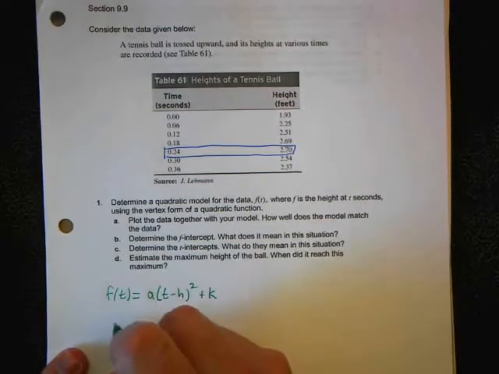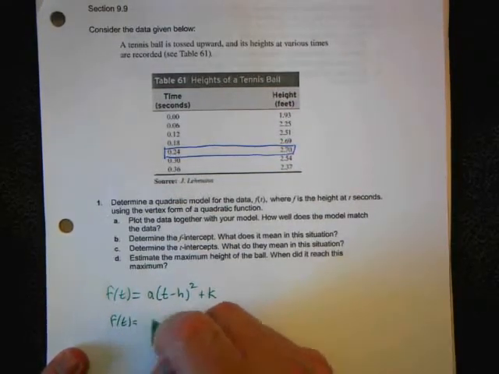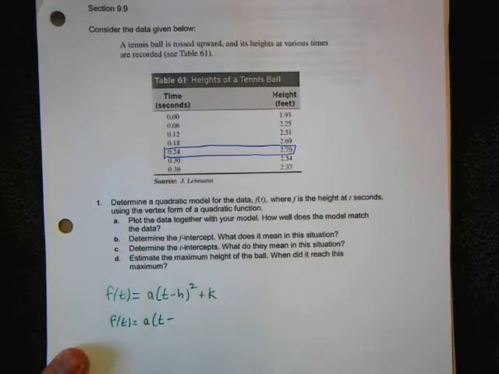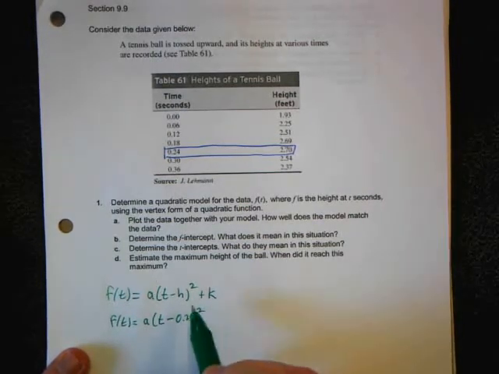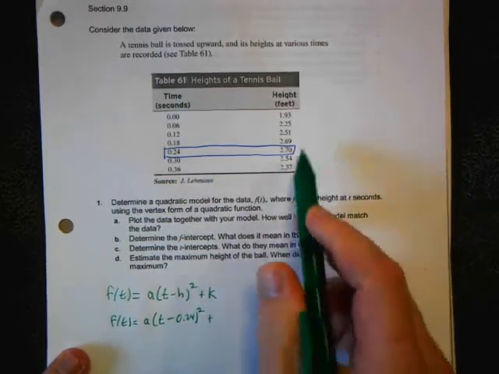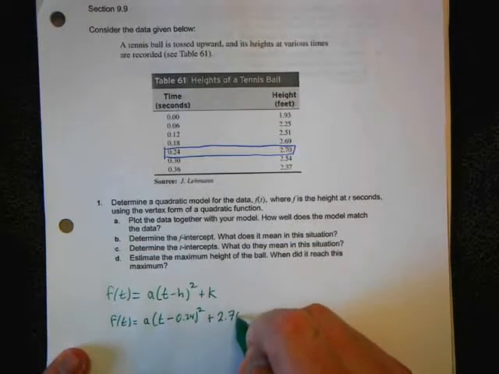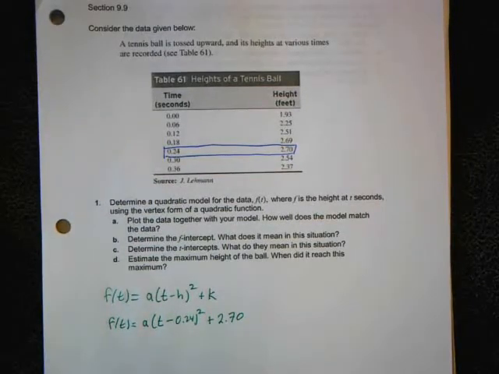So we can right away plug in f of t is a times t minus, which number goes there? The 0.24 squared, that's the time number, plus k is 2.70. What's next? And which point do you like?